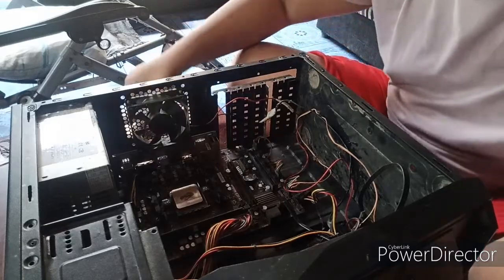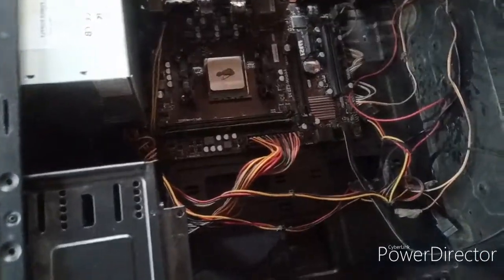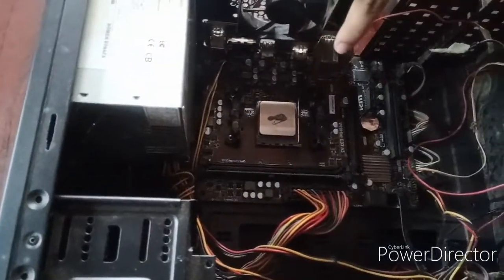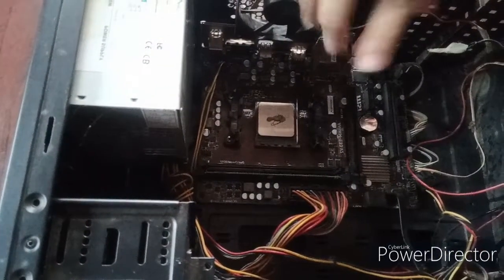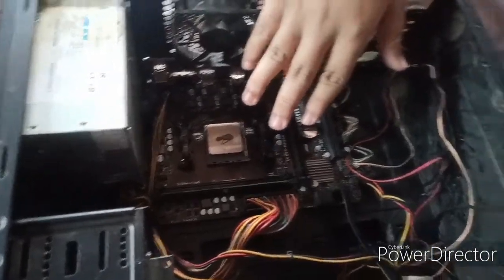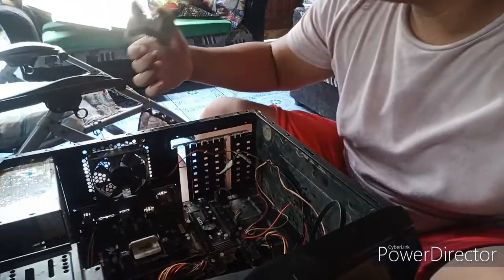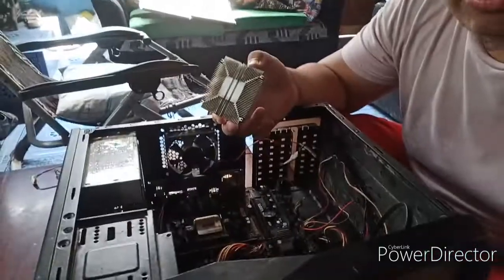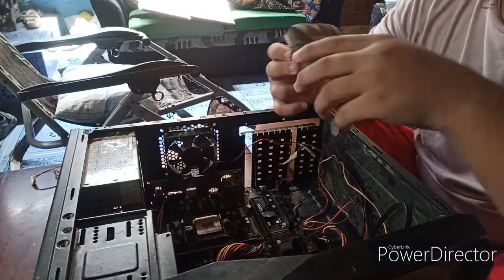I'll show you. So, as you can see, this is a very little amount of thermal paste, and you shouldn't do anything. The heatsink will just flatten it by itself.